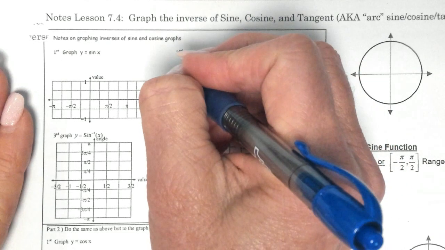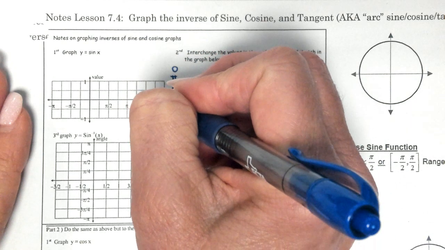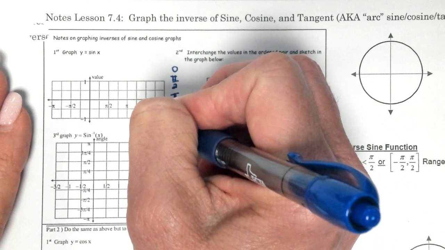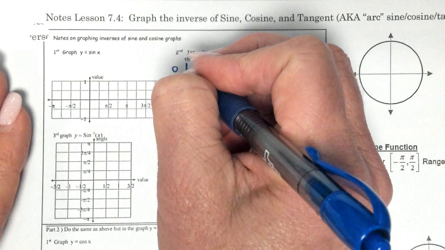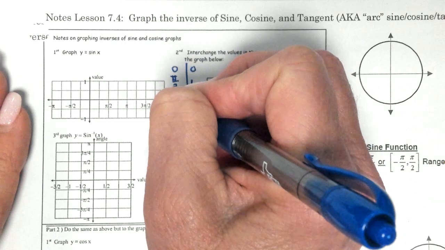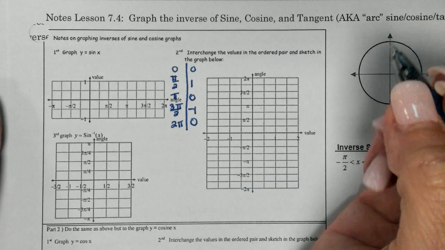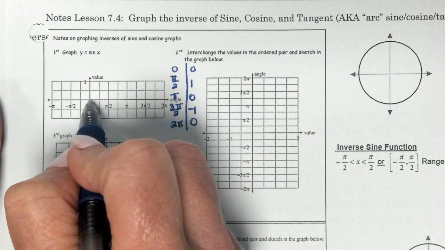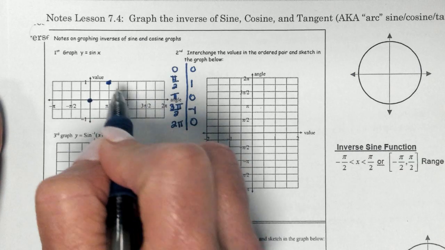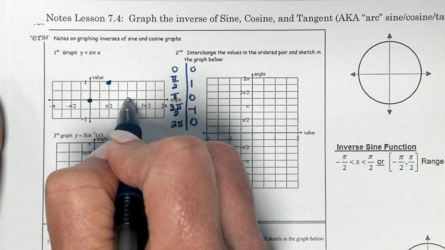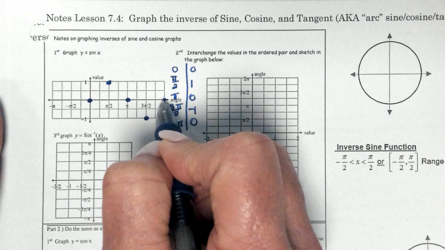Remember, they are 0, pi over 2, pi, 3 pi over 2, and 2 pi, with the output of 0, 1, 0, -1, 0. And we're going to graph that. 0, 0, pi over 2, 1, pi, 0, 3 pi over 2, -1, and 2 pi, 0.